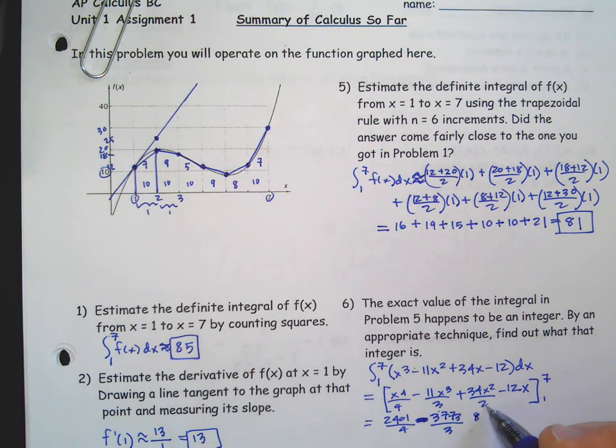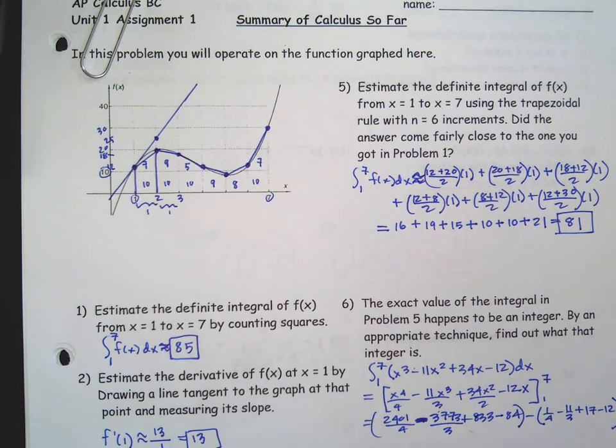So 17 times 49 is 833. And then 12 times 7 is 84. Now, you still got to plug 1 in. So if you plug 1 in, you get 1/4 minus 11/3 plus 17 minus 12. Then you could just do this on a calculator. It's fine. I got 90 exactly. So that's the exact answer.